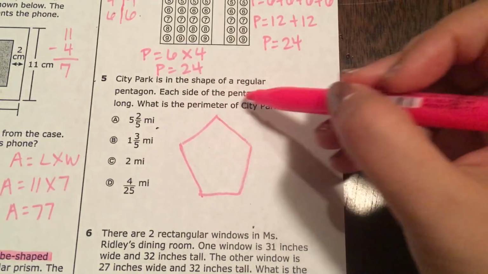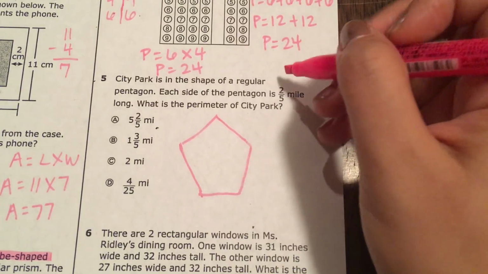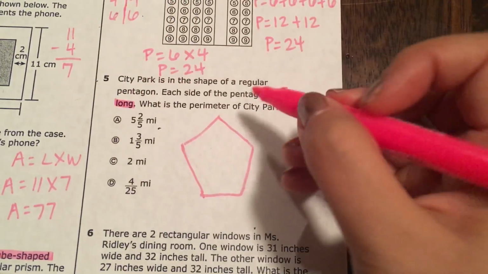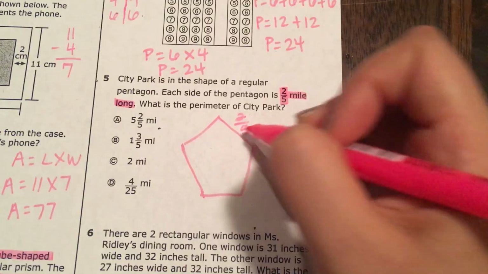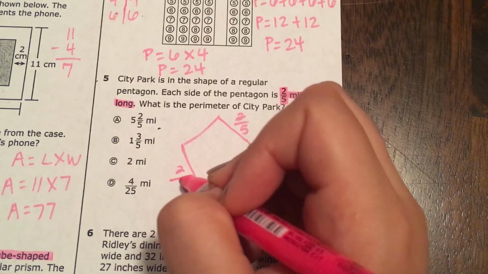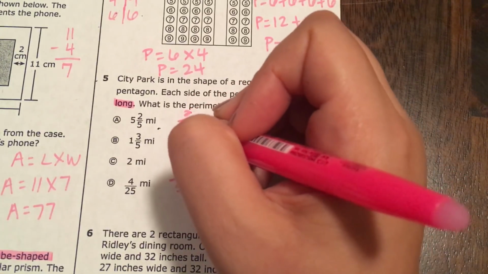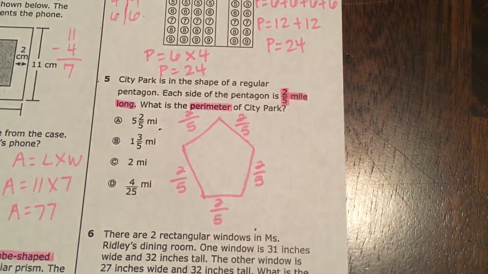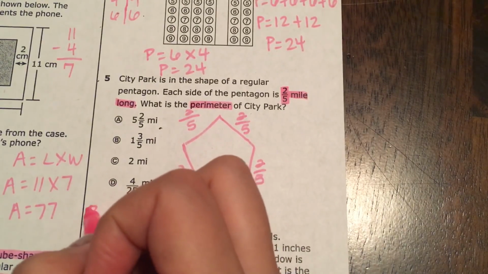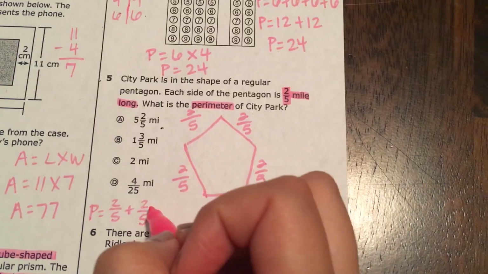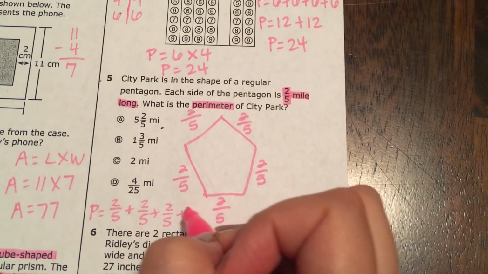Okay, so it says each side of the pentagon is 2/5 long. So I have to label it. 2/5 here, 2/5 here, 2/5 here, 2/5 here, 2/5 here. Now I have to find perimeter. Perimeter, you add up all the sides. So here we go. 2/5 plus 2/5 plus 2/5 plus 2/5.